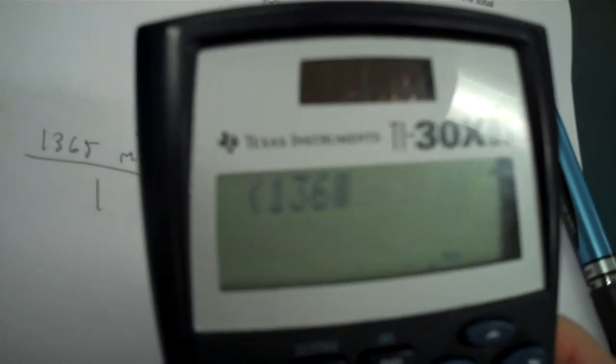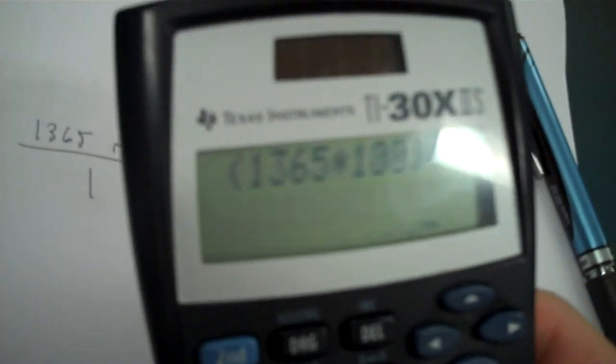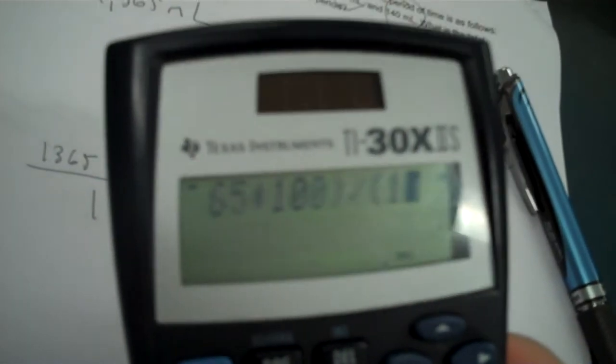So 1,365 ml over 1. So I have my milliliters, I want liters. Well, 1,000 milliliters to 1 liter. So it really essentially ends up as 1,365 divided by 1,000.